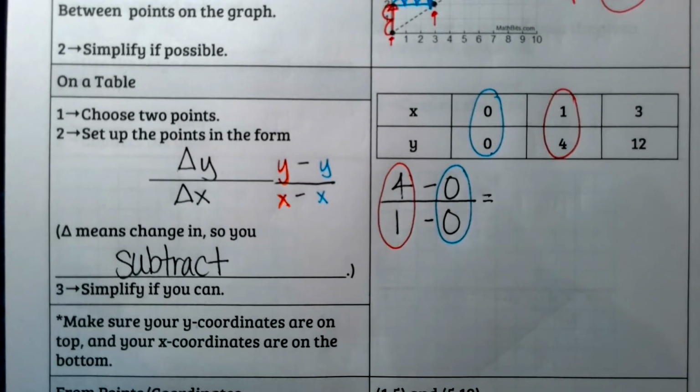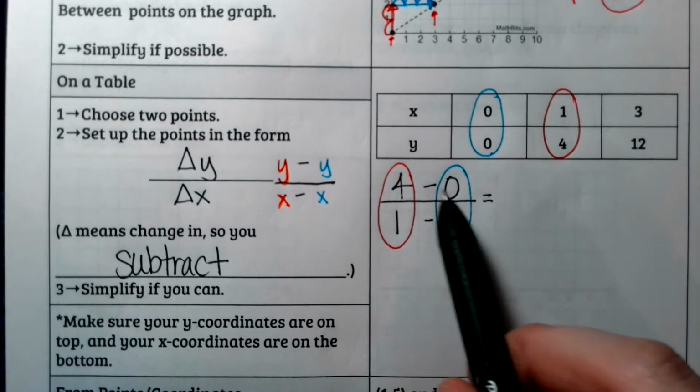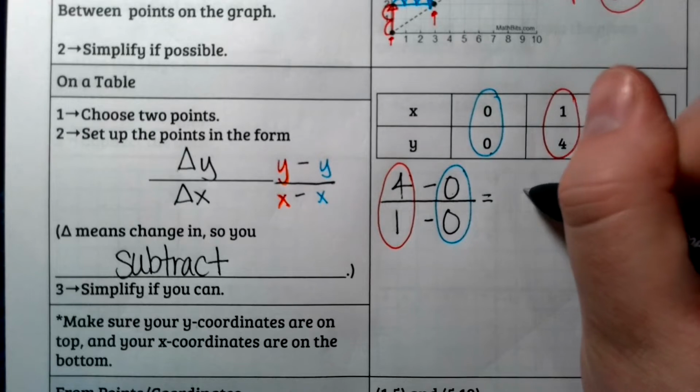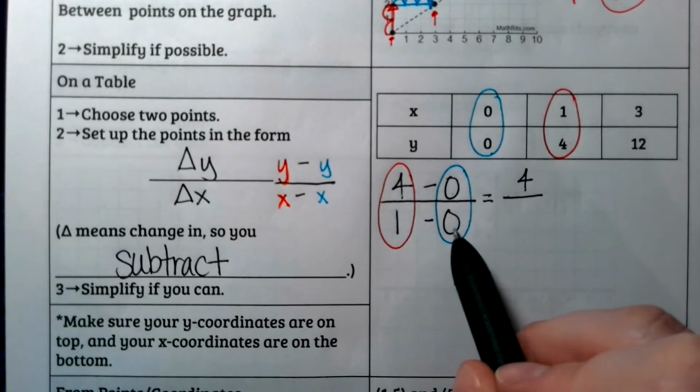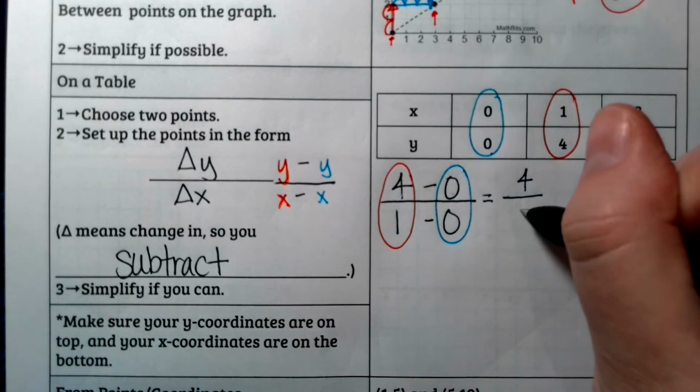Now we're ready to subtract. So we're going to do 4 minus 0, which is 4, over 1 minus 0, which is 1.